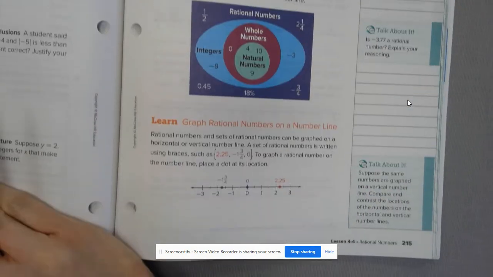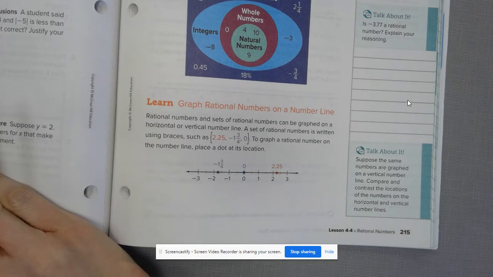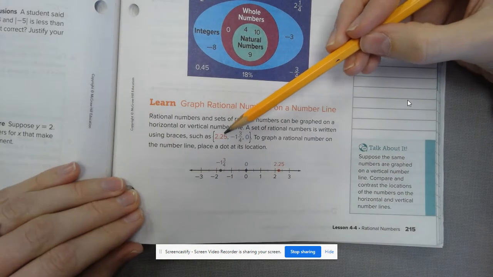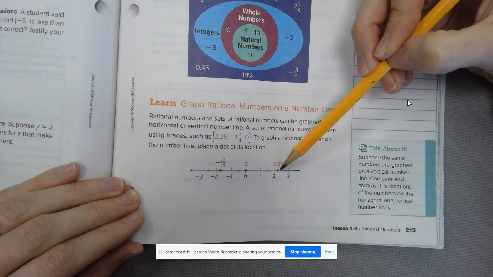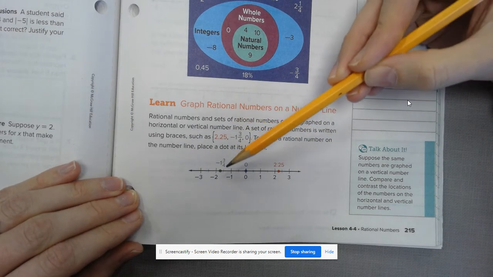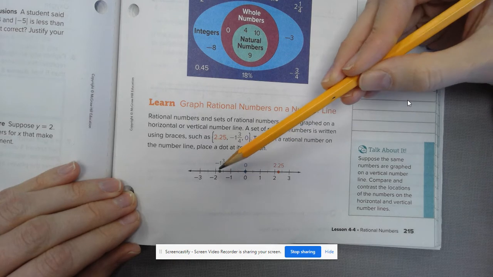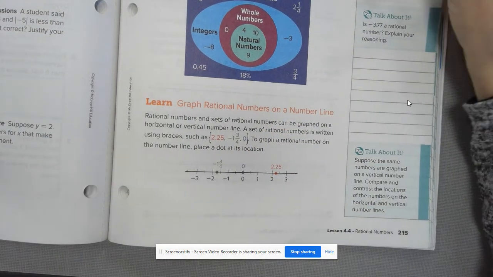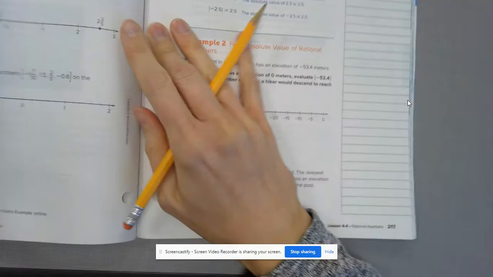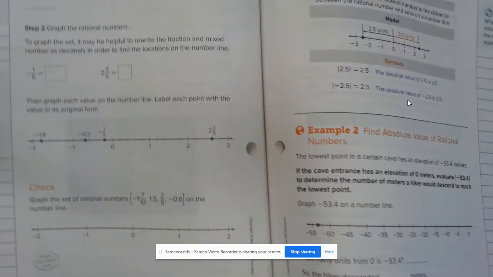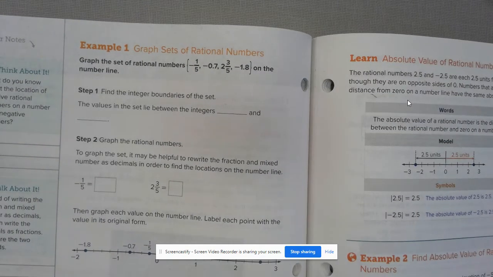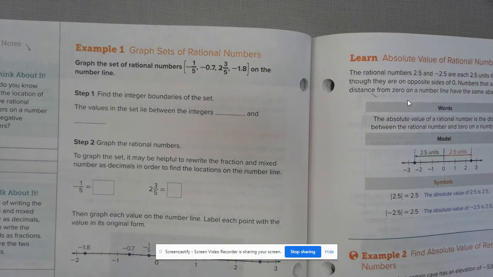So here's an example of how to graph some rational numbers on a number line. We have 2 and 25/100, which would be right over here. Negative 1 and 3/4, which is between negative 1 and negative 2. And we also have the number 0. So let's go ahead and try graphing sets of rational numbers. I'm on page 216. Graph the set of rational numbers on the number line.